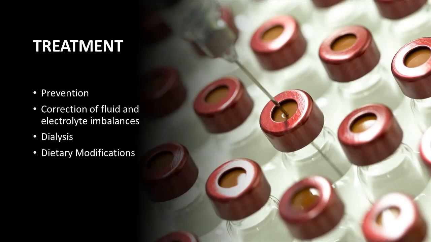Treatment is mainly prevention of acute renal failure through support of blood pressure and blood volume, correction of fluid and electrolyte imbalances, dialysis to remove the toxic substances, and a low protein and high carbohydrate diet to minimize the formation of nitrogenous waste. This is only part 1.